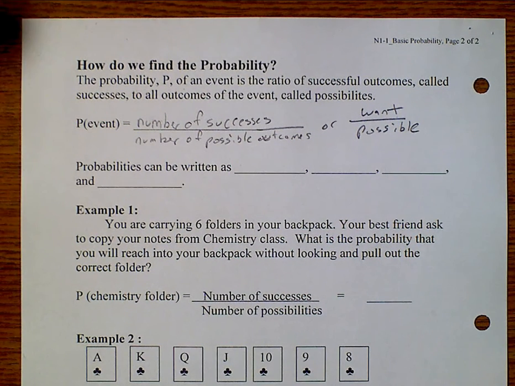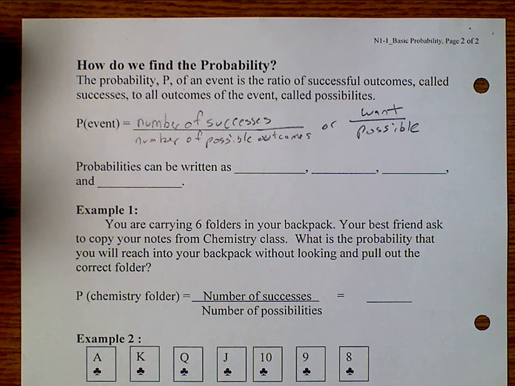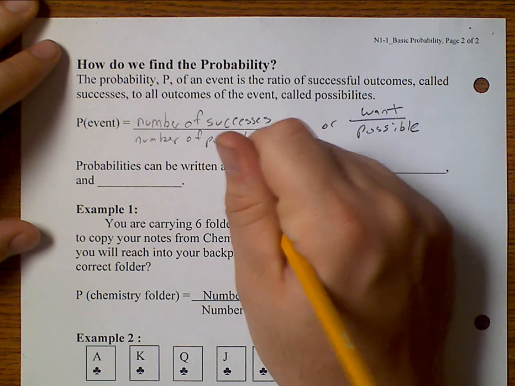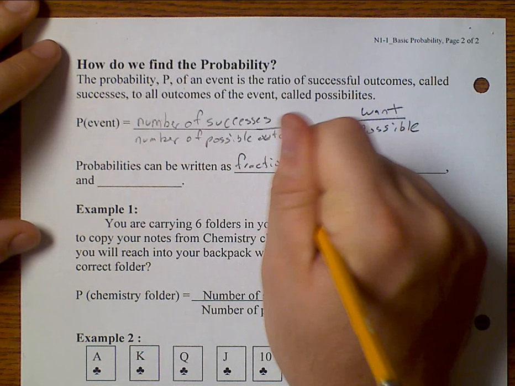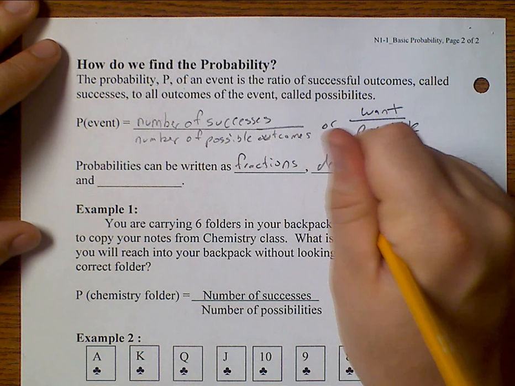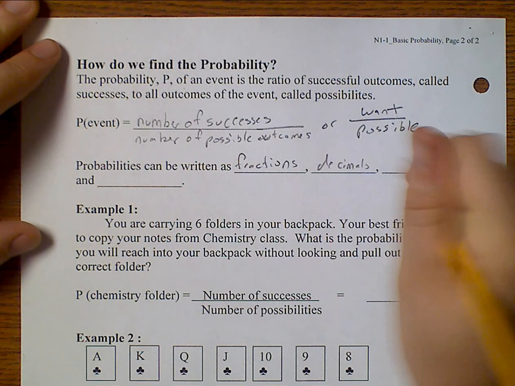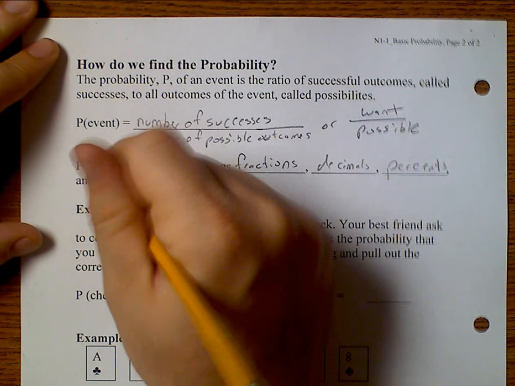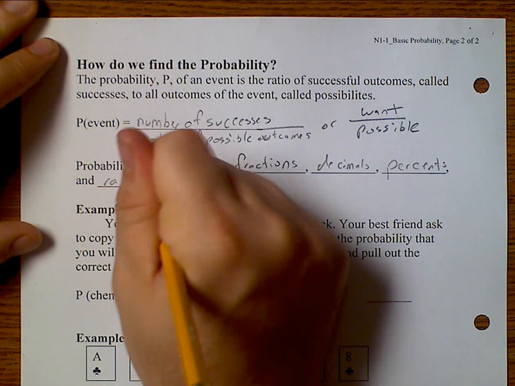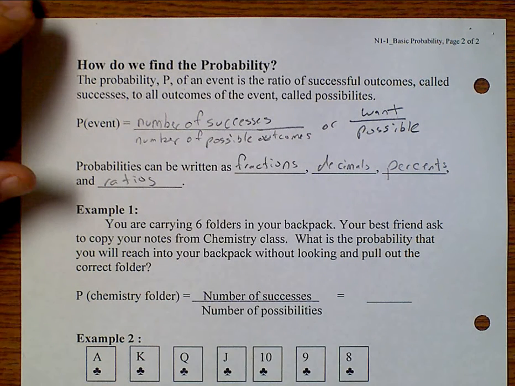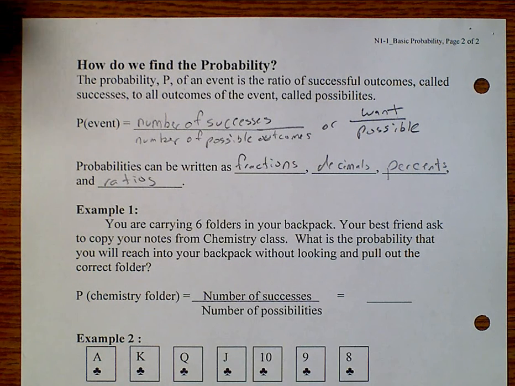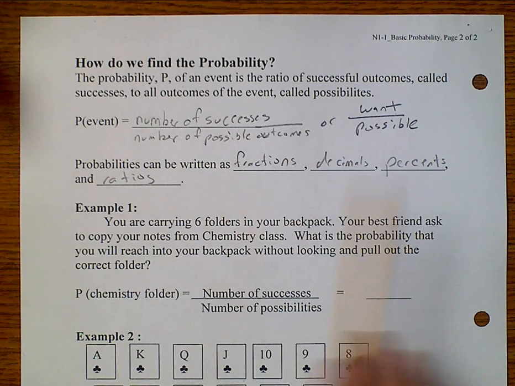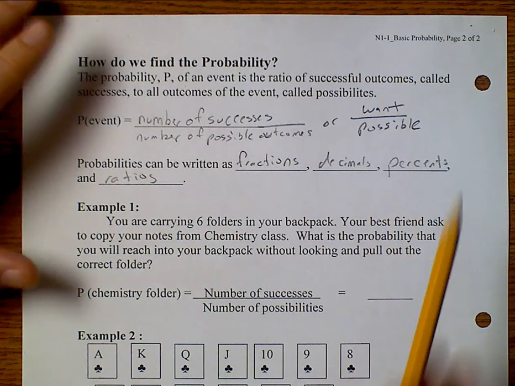And probabilities can be written as fractions, decimals, percents, and ratios. We rarely use ratios. We mostly use fractions and percents, though sometimes we do come back and use decimals.